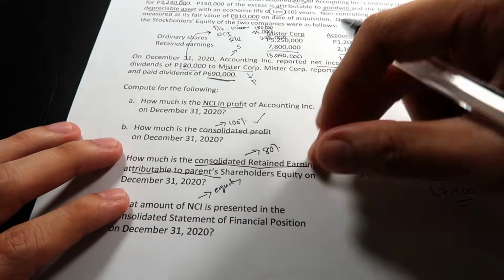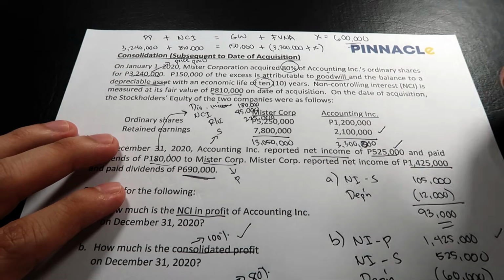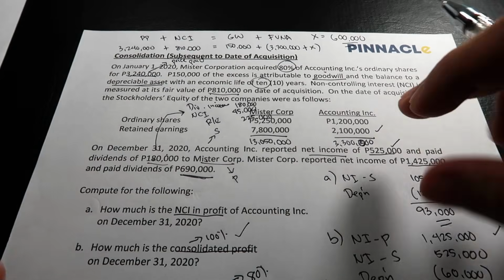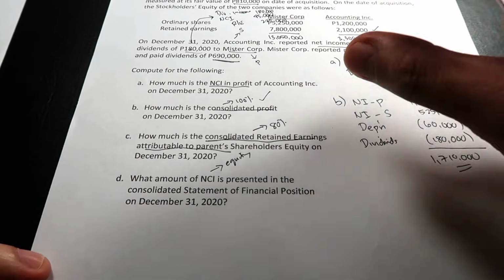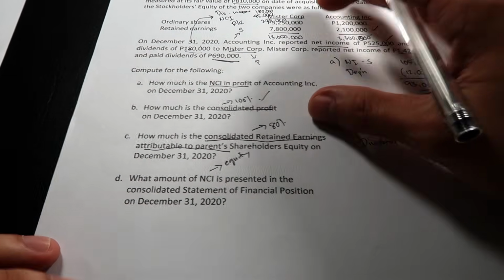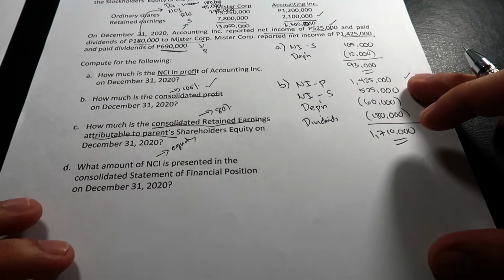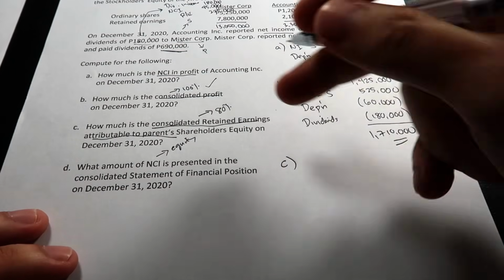Bakit, sir? Because yung RE, tama ba, i-eliminate natin yung 2.1 na yan, right? Ito siya, yung first entry natin, eliminated na yung retained earnings in subsidiary, okay? When you say conso RE, it's attributable to parent, automatic. In this problem, it's 80%. Gets? Okay. Let's compute. See, how much is the conso RE?